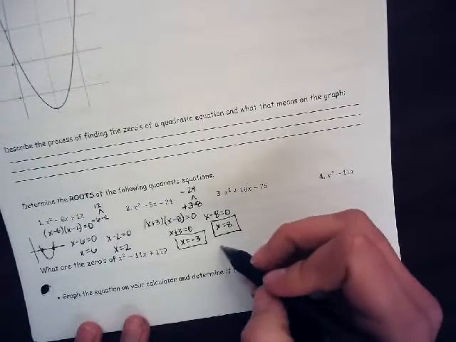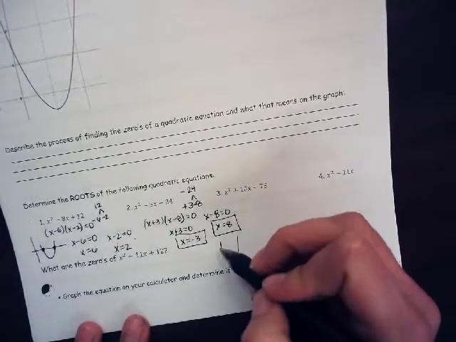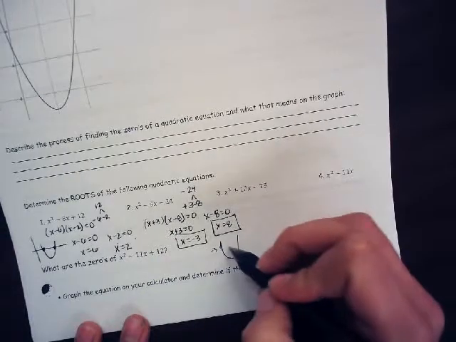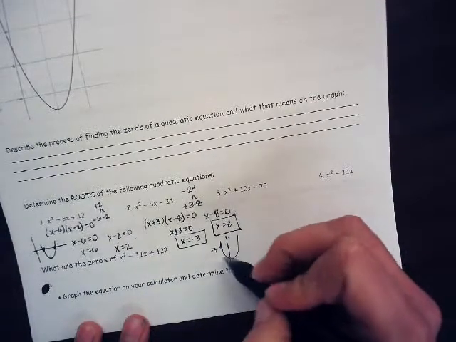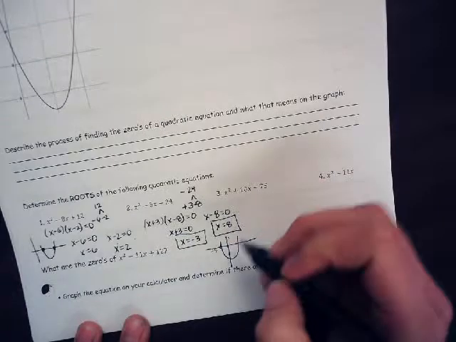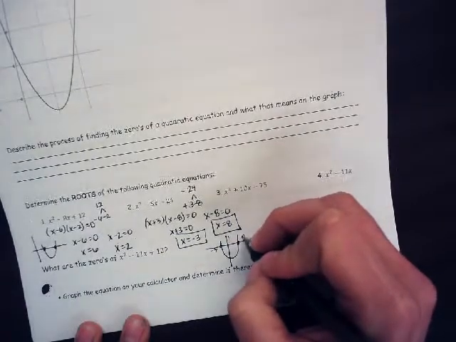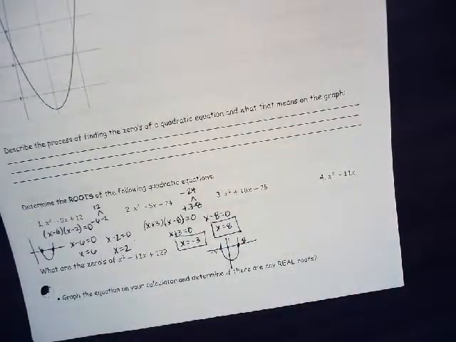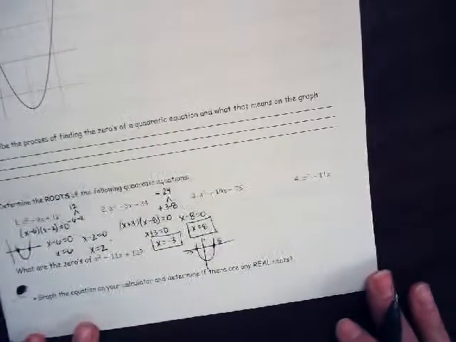If I were to graph that once again, I would have one's negative, so let's say this is negative 3, and so here's my axes, and here would be positive 8. Those are the 2 places that that parabola is going to cross the x-axis.